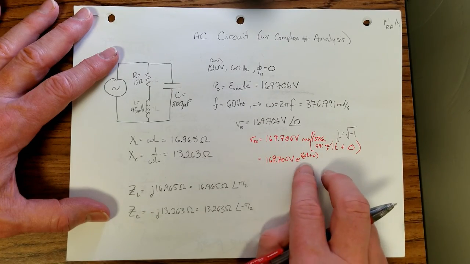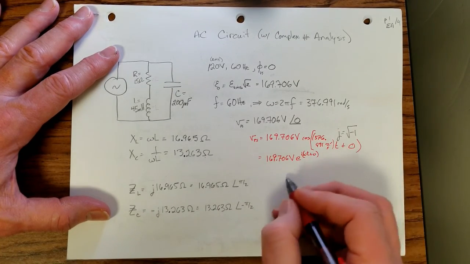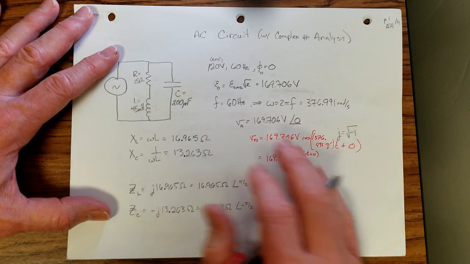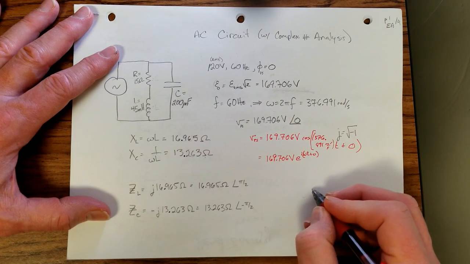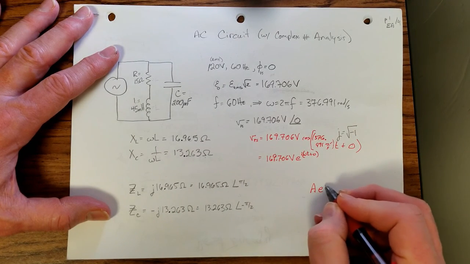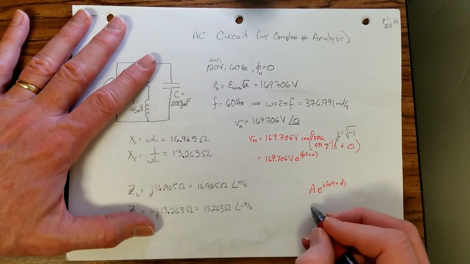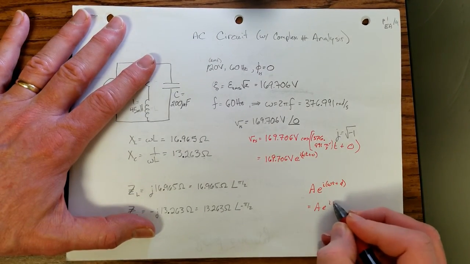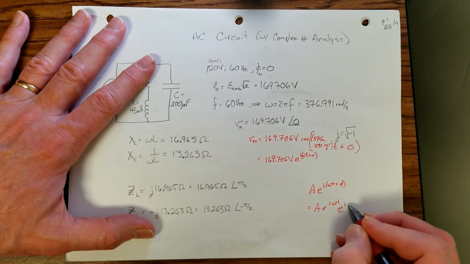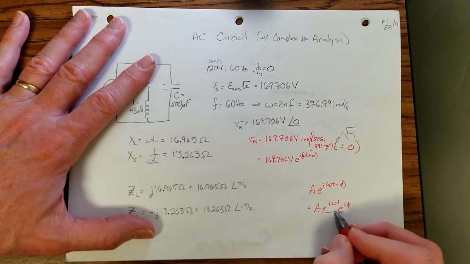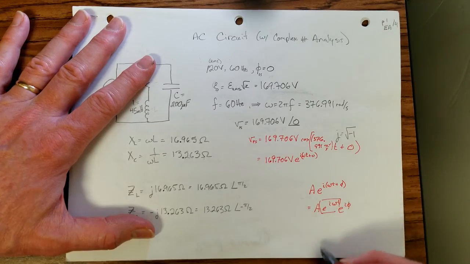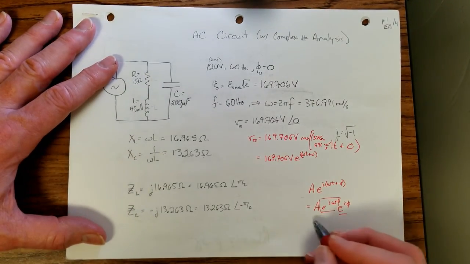This is one of the bases of this, that for any of these functions here, I can write it as some amplitude times e to the j omega t plus phi, which would then be A e to the j omega t, e to the j phi. This is common to all of the functions that we are creating here, and these are the ones that are different.